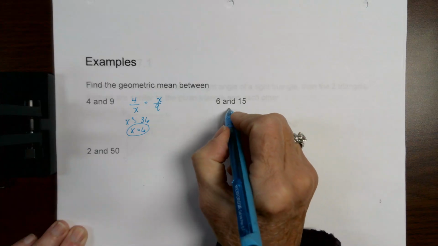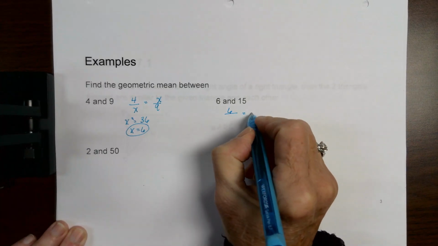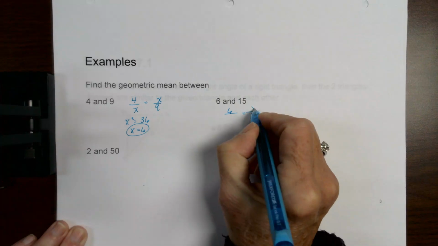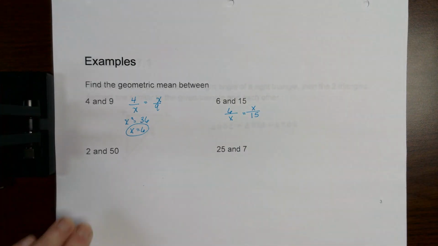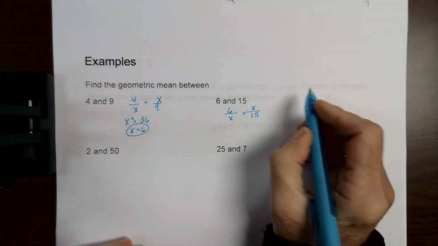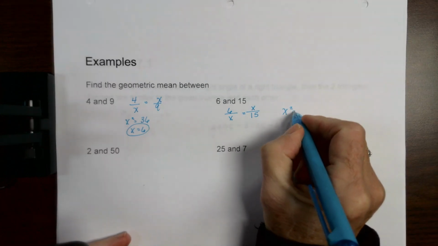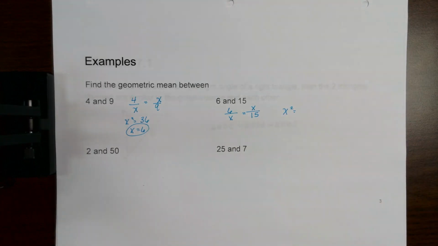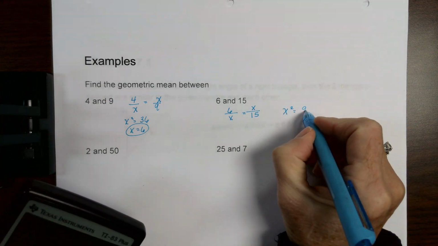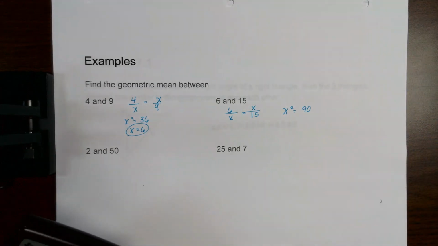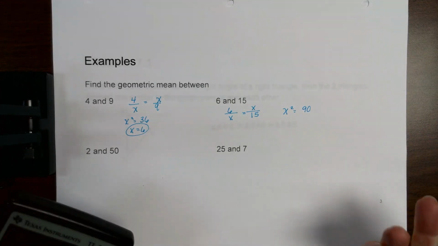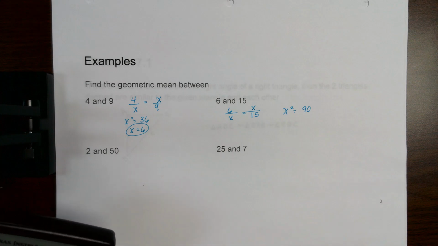Same thing here. These would go in the extreme locations, and you would put your unknown in the mean locations. If you cross product, you get x squared is equal to, and then you're going to multiply your 6 times your 15, so you're going to get a 90, and then you're going to take the square root of 90. Now you could give me a decimal value, or you could break 90 down.